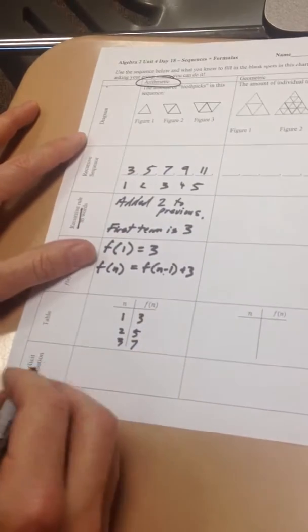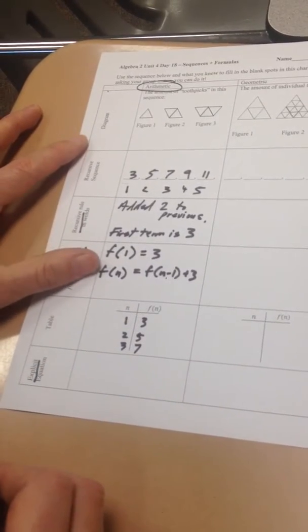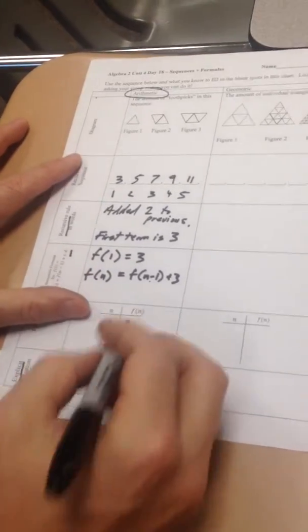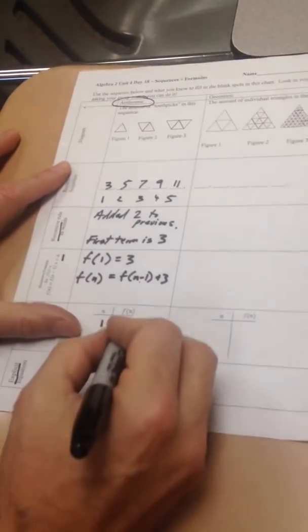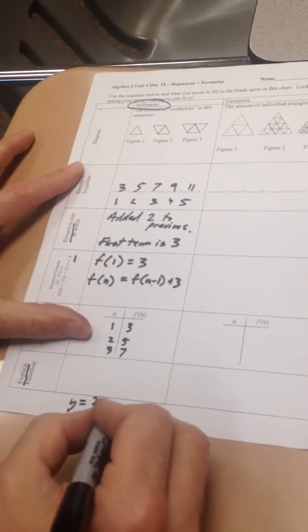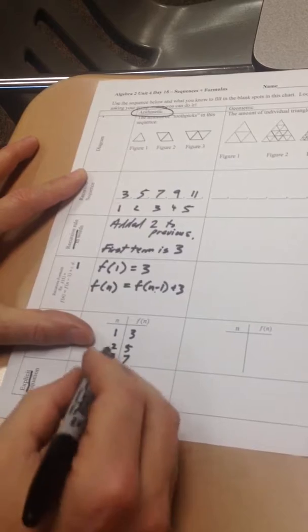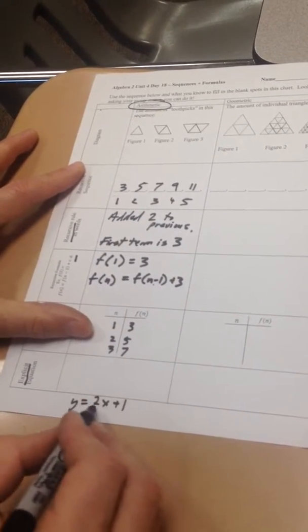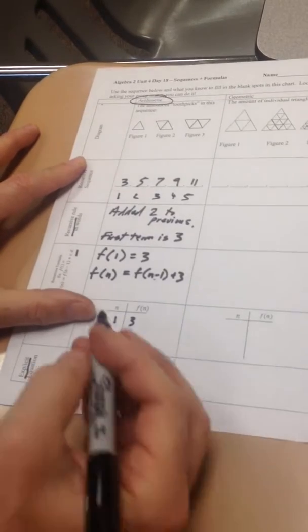And from that, we can do what's called an explicit, which is kind of what you're probably normally used to. Normally, we say, like, this is y equals something. And some of you can probably just look at this and say, well, oh, I'm going by 2's, so that's y equals 2x. But if I plug in 1 there, I need to add another 1 to get 3. And then 2 times 2 is 4, plus 1 is 5. That works, but it's like, well, what if I didn't see that, or I don't know how to do that? There's a formula for this, too.